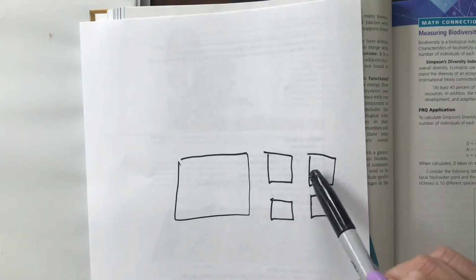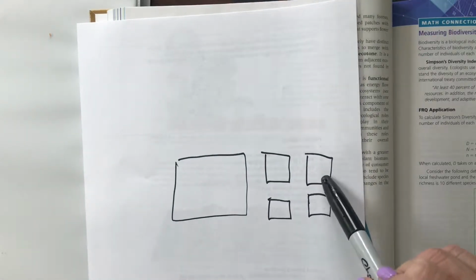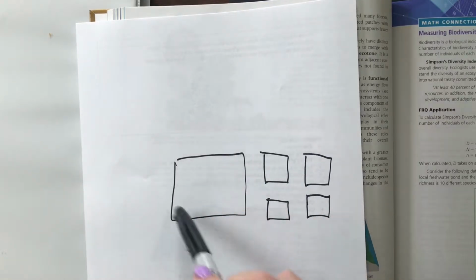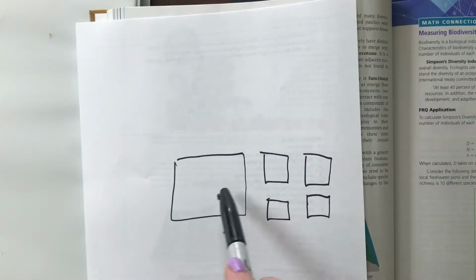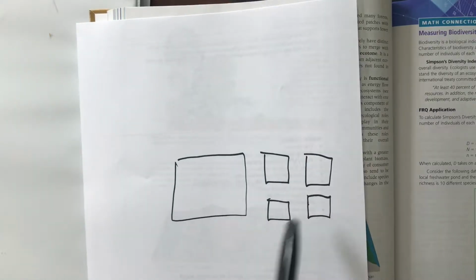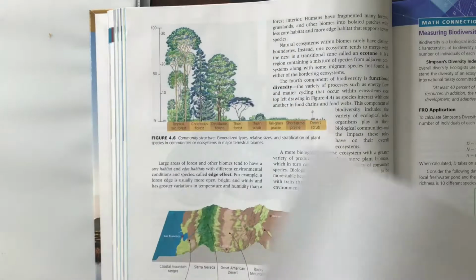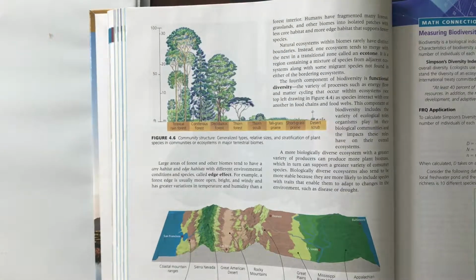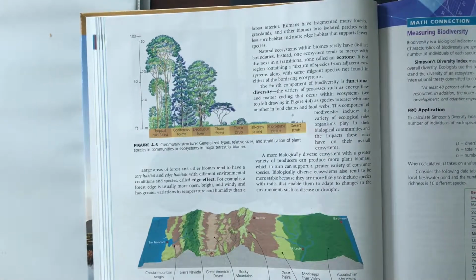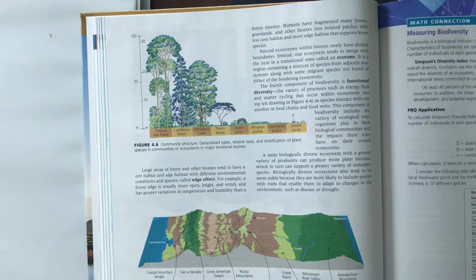So this becomes important when we start talking about human populations and human developments and how it impacts large ecosystems that are unbroken by human activity up until we come and start doing our thing. Ecotone, again, is something I believe that we've talked about already. Definition is right here. It's that transitional zone between one habitat and the next.